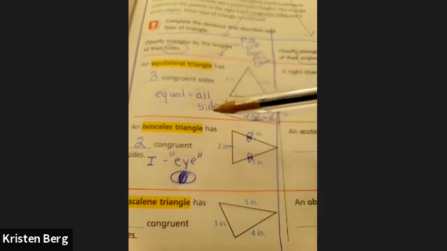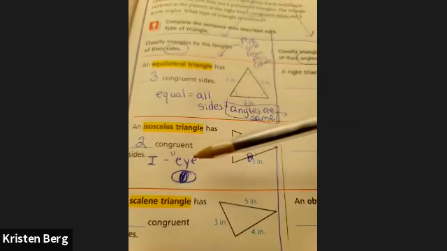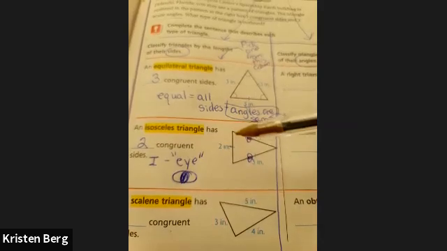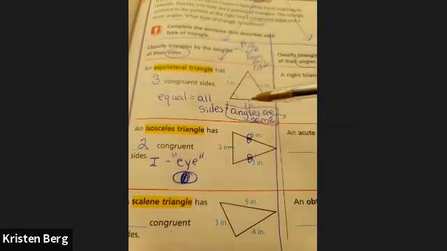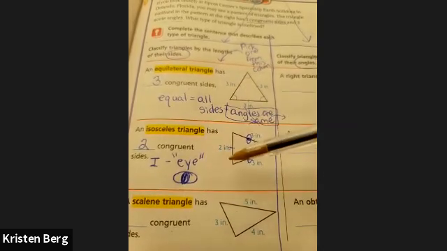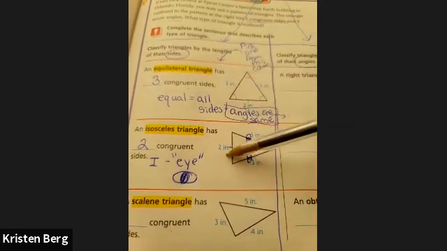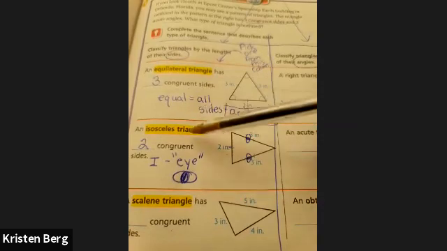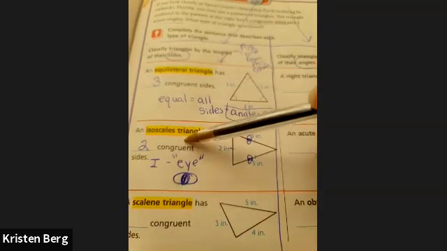On the state test, the state of Ohio does allow for this; it will give you both answers, the ones that are separate and the ones that are together, because some districts do go by a different definition than we do. So this is going to be 2 separate things. An isosceles will not be considered an equilateral, and an equilateral will not be considered an isosceles as well.